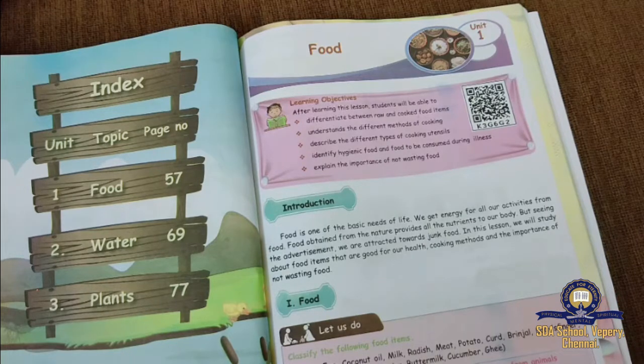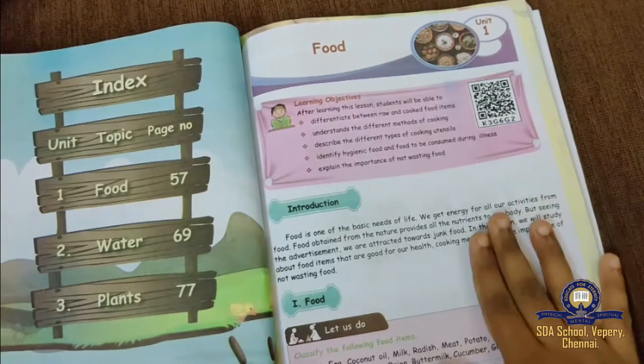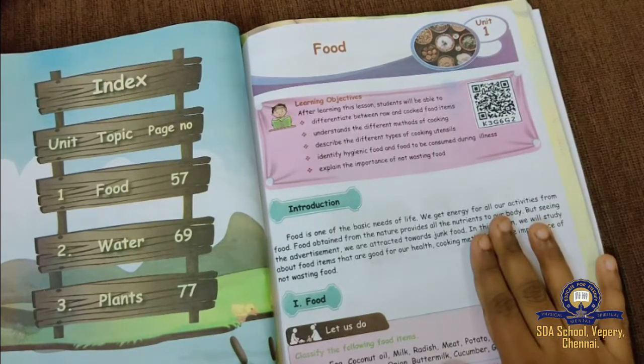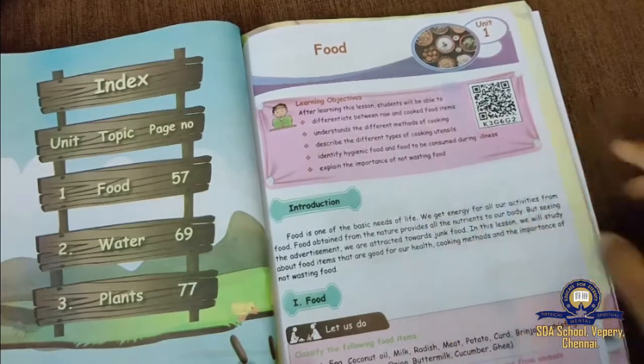And the next one, identify hygienic food. You will be able to identify hygienic food and the food you are going to eat during illness. Okay. And the last one, explain the importance of not wasting food. So after reading this lesson, you will be able to understand all these things.